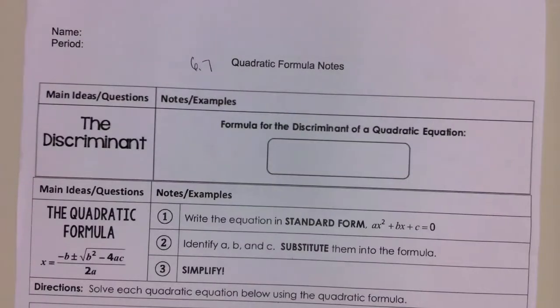Alright, today we're going to be talking about quadratic formulas. There are a couple different ways to solve a quadratic equation, and remember a quadratic equation is an equation that has a square, so an x squared for example. The first way is through factoring, which is what we focused on during Unit 2, Part 1.